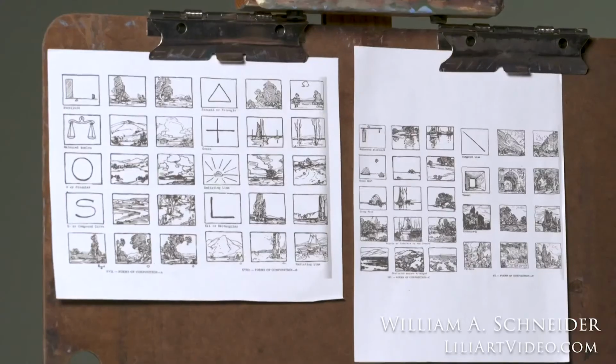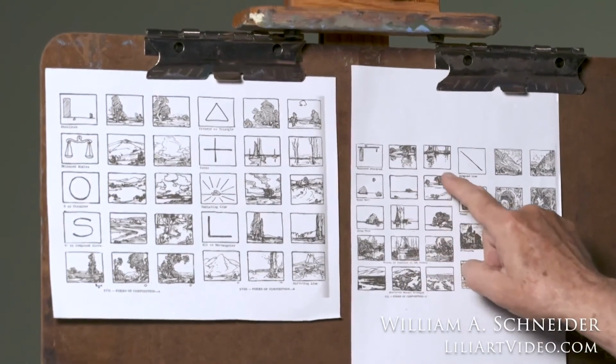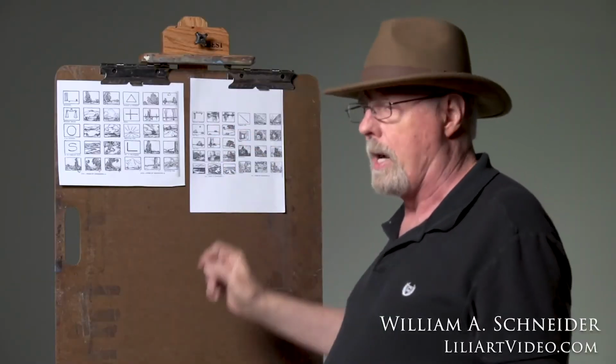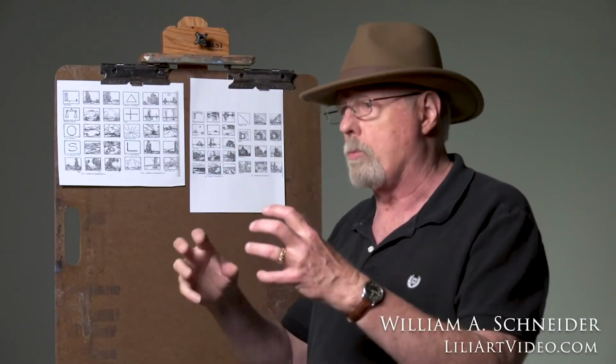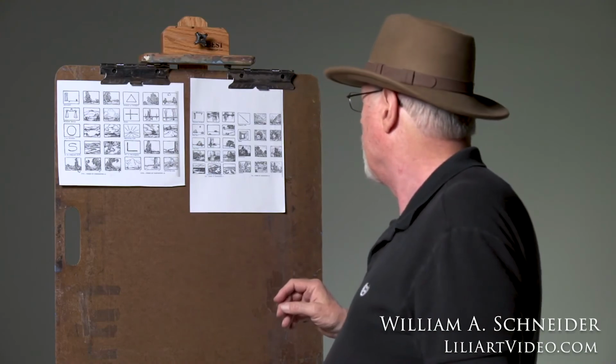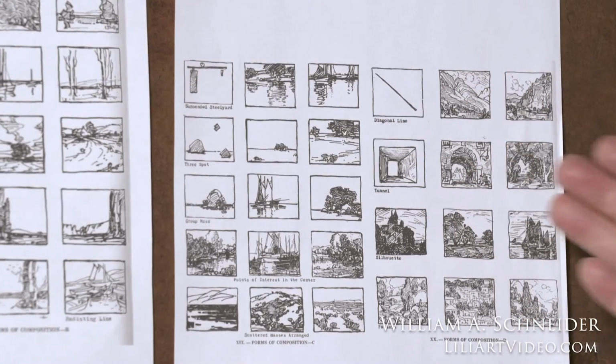You don't use that too much in figurative painting, but in landscape painting it might be reflections in the water. I didn't really talk about three-spot, but that's having three central points of interest spaced around in a triangle. So there's the other designs.